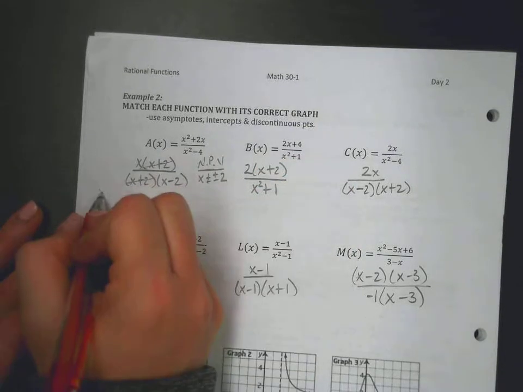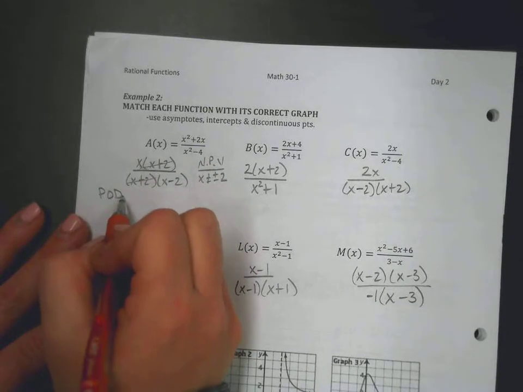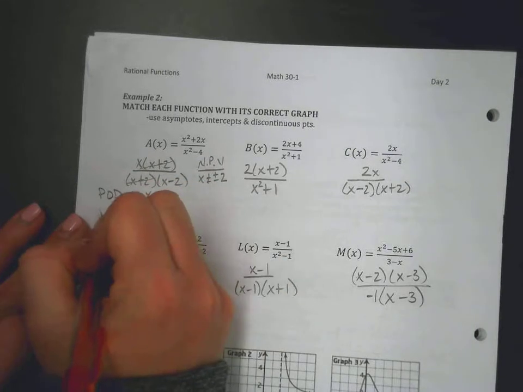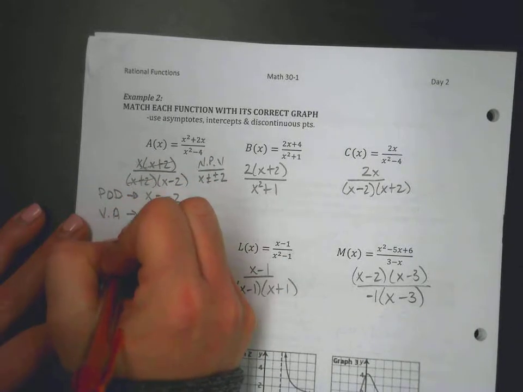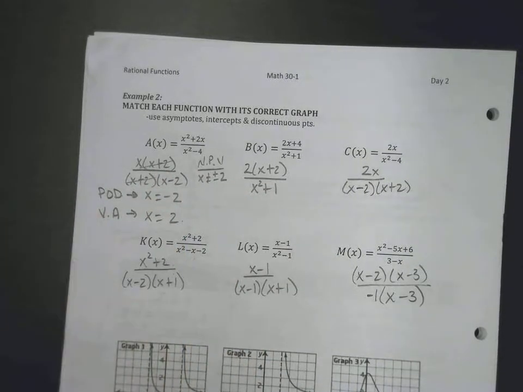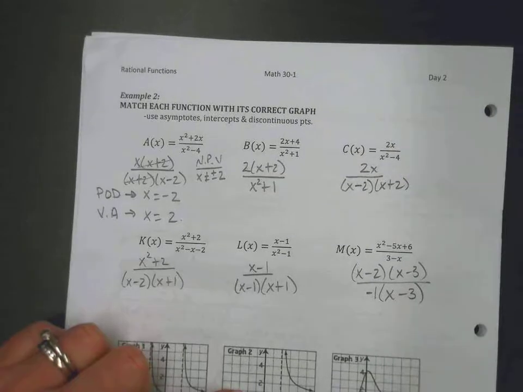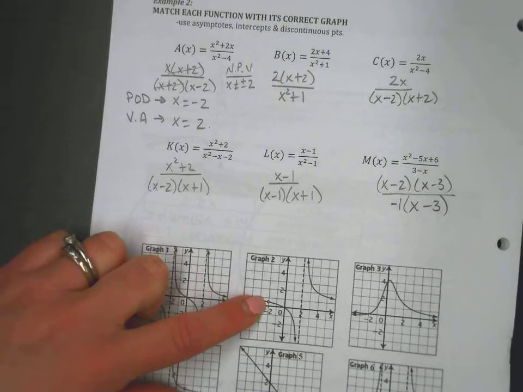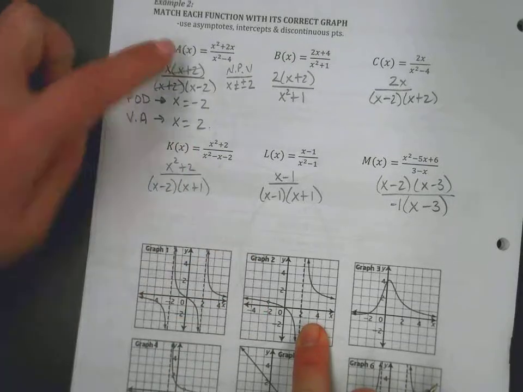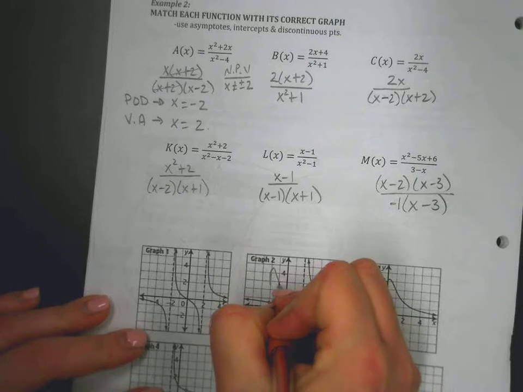I call it POD for point of discontinuity: point of discontinuity at x equals negative 2, and VA, vertical asymptote, at x equals 2. Now I search my graphs for a point of discontinuity at negative 2. Right, here we go. Point of discontinuity at negative 2 and vertical asymptote at 2. So A matches with graph A.